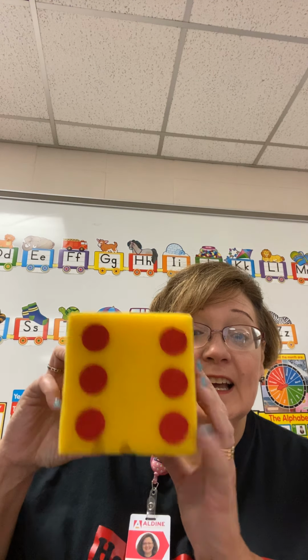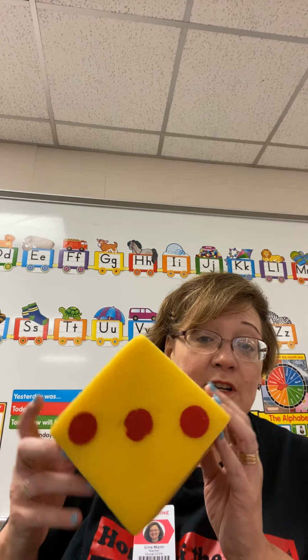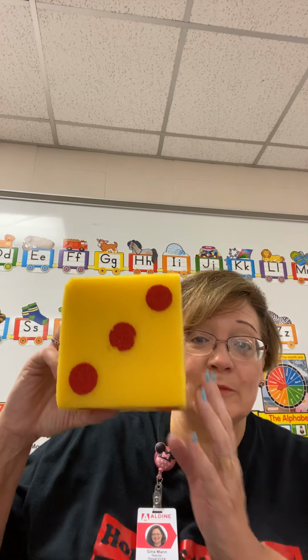So the first thing we're starting with is a little foam cube, and it has dots on it. This is a dice, just like if you were playing a game and you had to roll a dice, okay? And you see these dots, and you know that is what number? 3, yeah. And you know that is number 1.